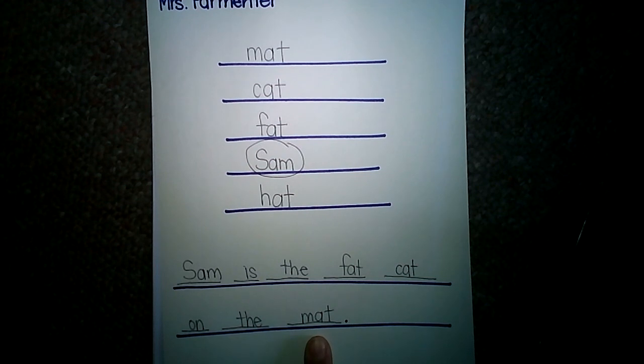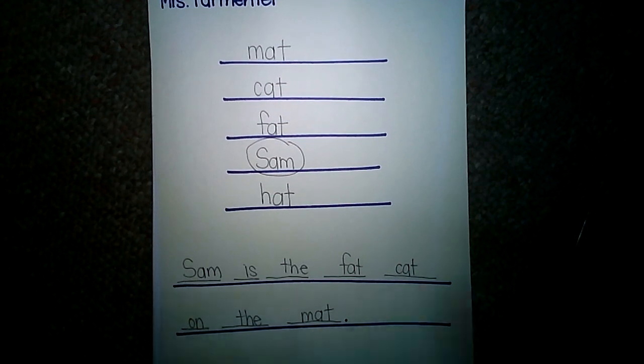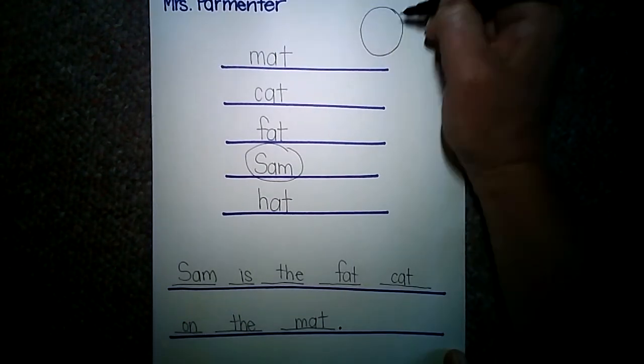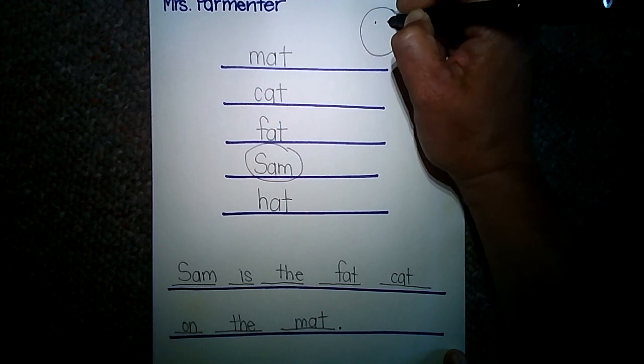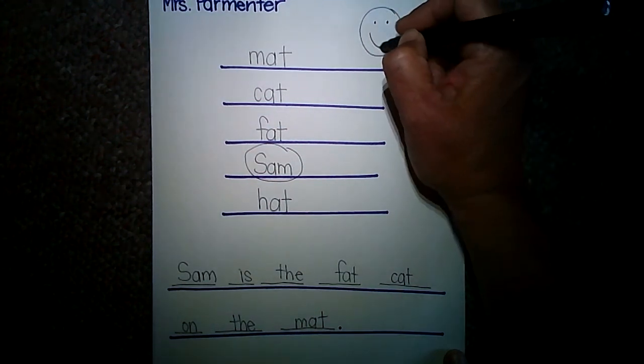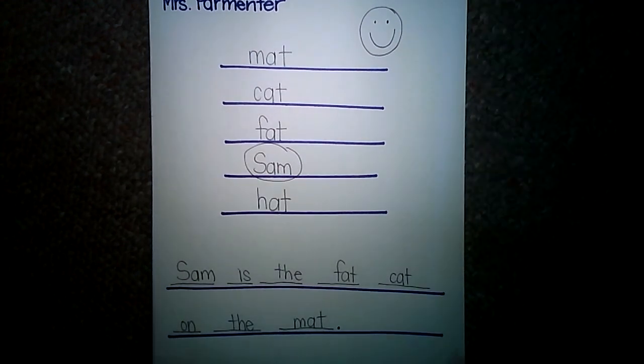If you made your corrections and you tried your very, very best, I'd like you to go ahead and make a circle at the top of your page, and I'd like you to tell me how well you did today. You can go ahead and give yourself a smiley face if you tried your hardest, even if you had to fix some of your mistakes. That's training your brain the right way. I hope you had fun learning today with our dictation lesson, and I hope you try another one soon.